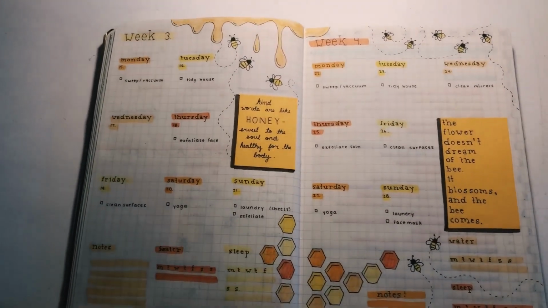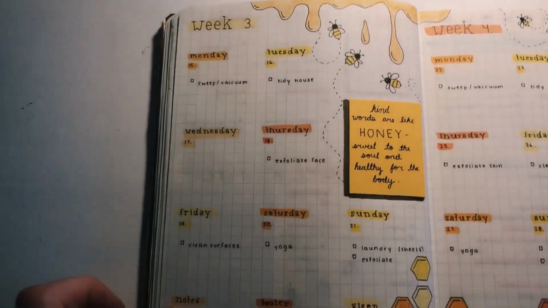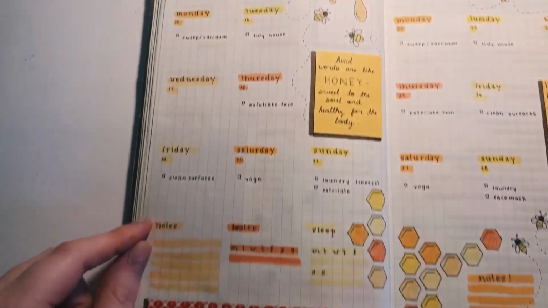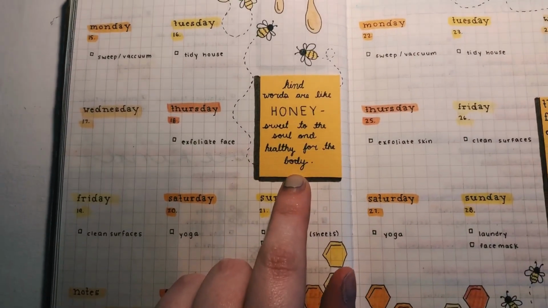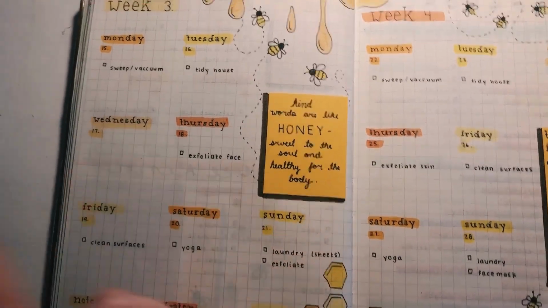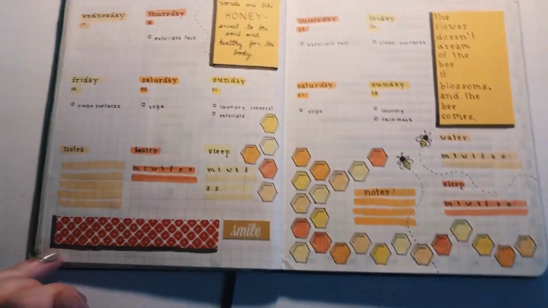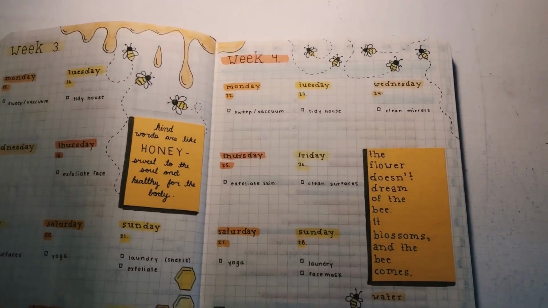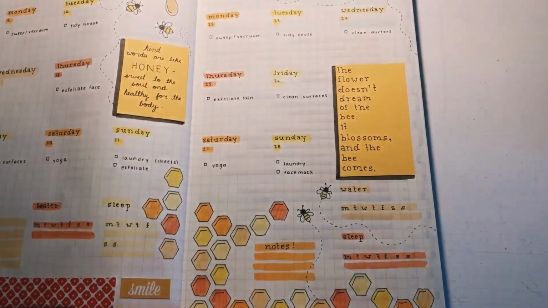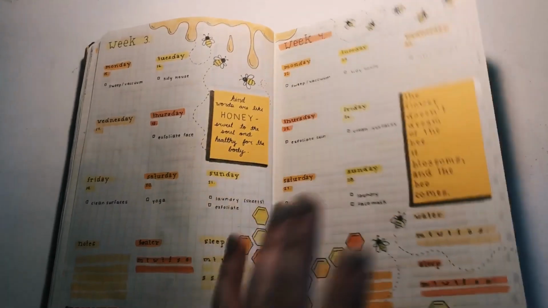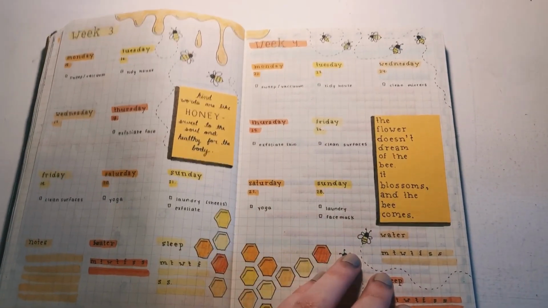Then I've got my week 3 and my week 4. So I've got, yeah, just the same kind of stuff. That's a nice little quote there. I think it's really cute. Kind words are like honey. It's a bee-related quote. You know, it's fitting. Yeah. That's that. And then I've got notes down here for this month. And yeah, more bees. Obviously, the theme of the month is bees. And yeah, that's my June.